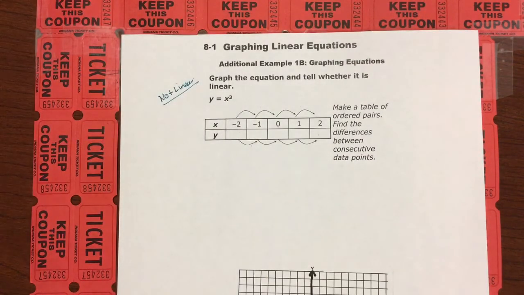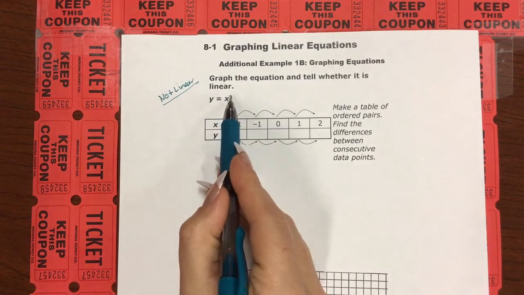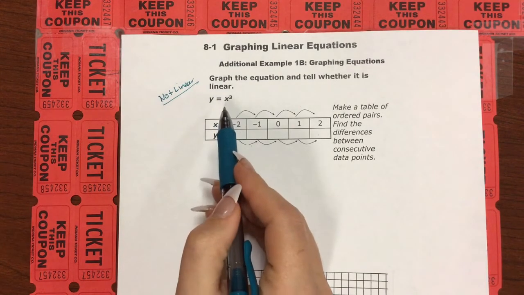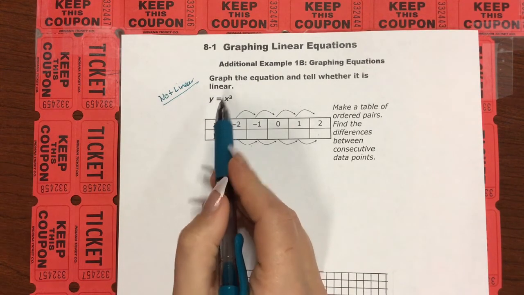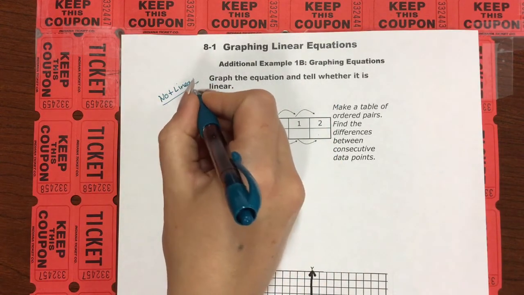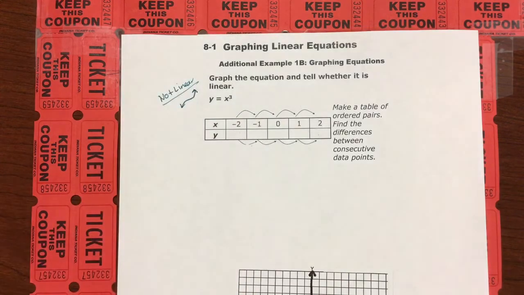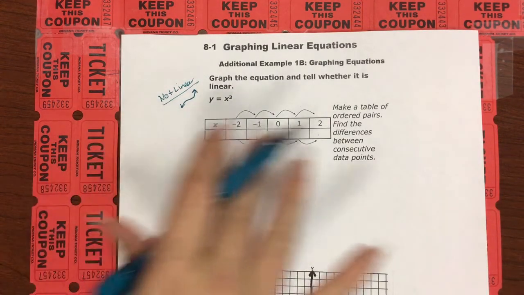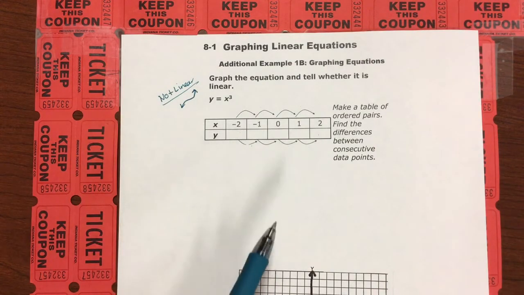Okay, so we're back here. Our Math Street Smarts tells us that there's a 3 and an exponent, so we know that this is not linear. It's actually a cubic function, and we know that because we talked about it before, cubic functions are usually going to look something like that. But we're going to go ahead and make a table of ordered pairs and then find the differences between the consecutive data points and then graph it.